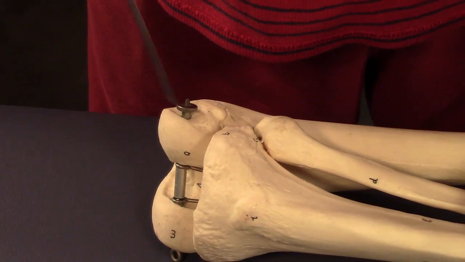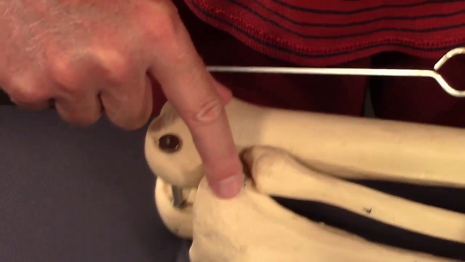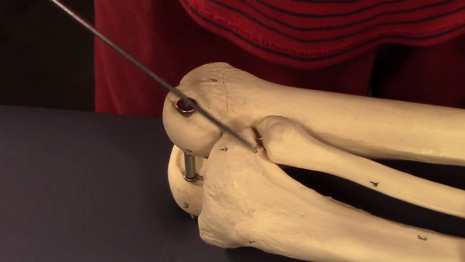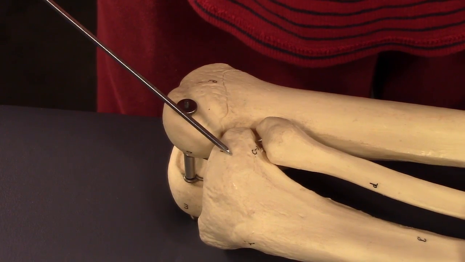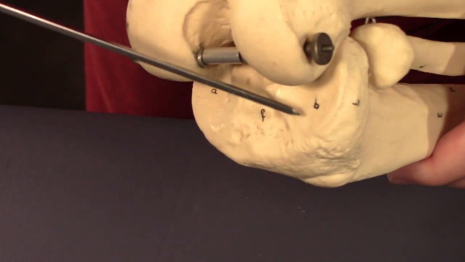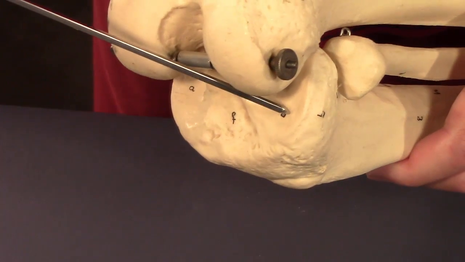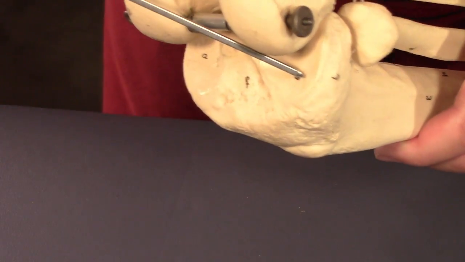That's Gerdy's tubercle. I don't know if you can see it very well. I've got my finger right on it. That's Gerdy's tubercle. So right above it, good, the lateral condyle of the tibia. And then if we pin this, you could call that the articular facet, or the articular surface of the lateral epicondyle.